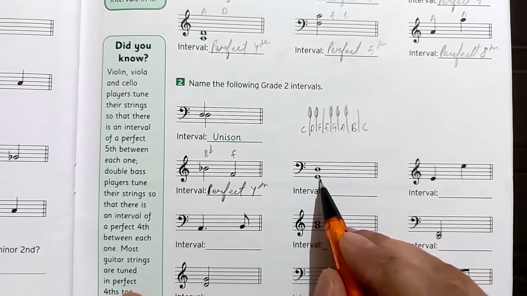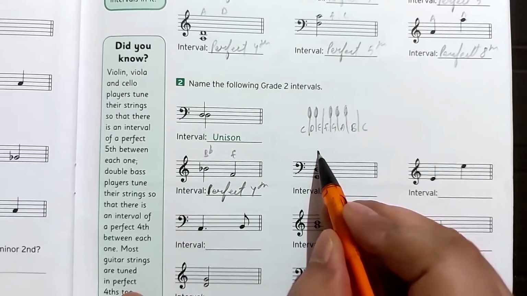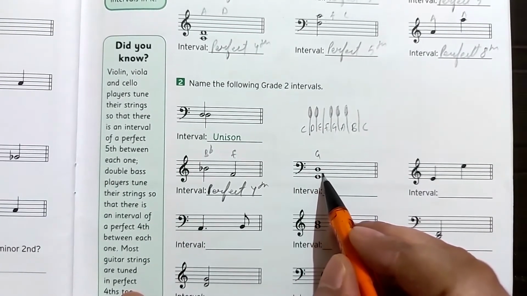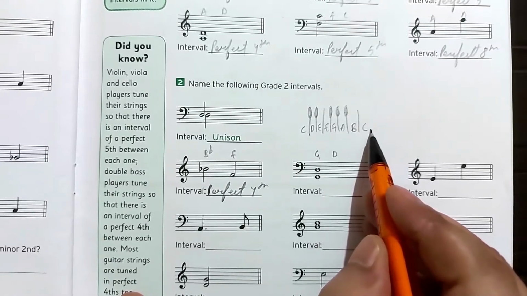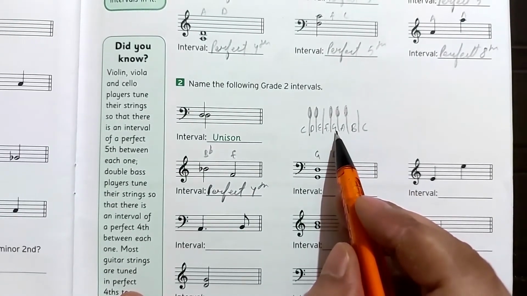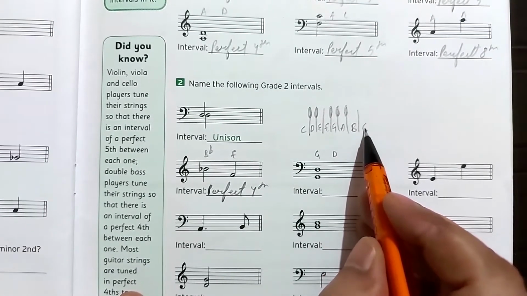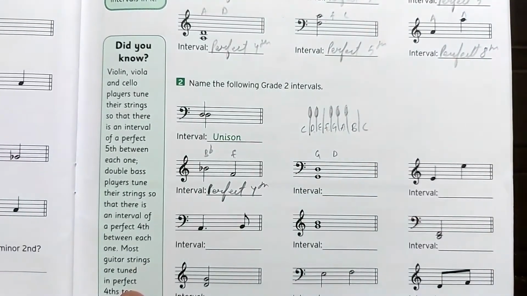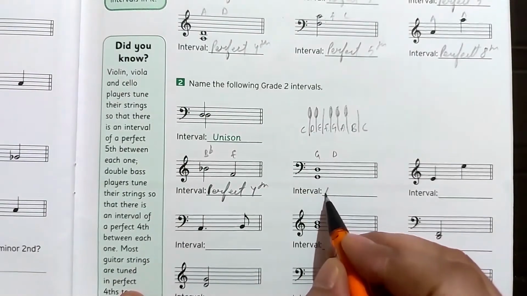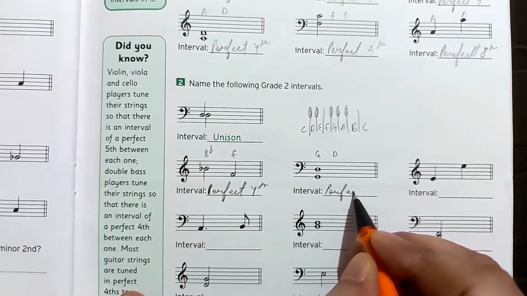Next note is here. This is our bass clef, and this is G. From G, B and D. So from G to D, if you count that way, is 1, 2, 3, 4 and 5. So this should be a perfect fifth interval. Perfect fifth.